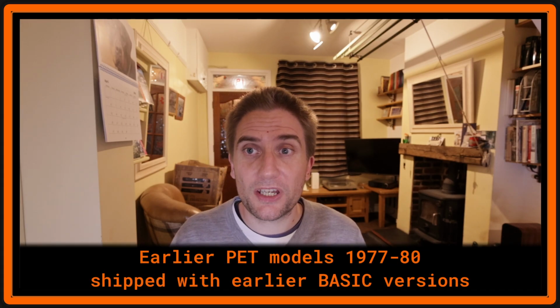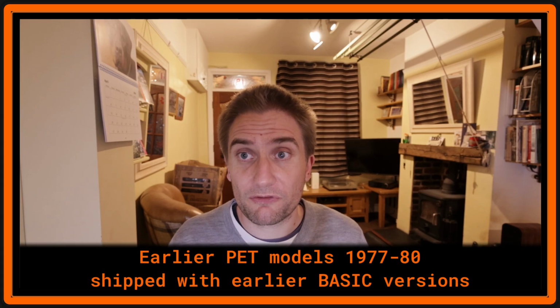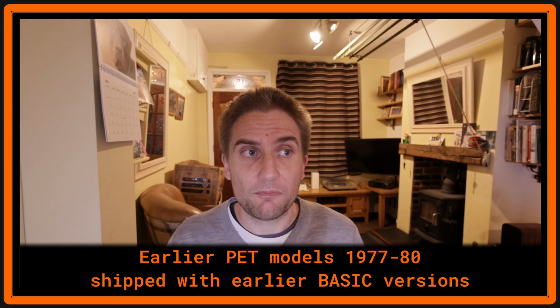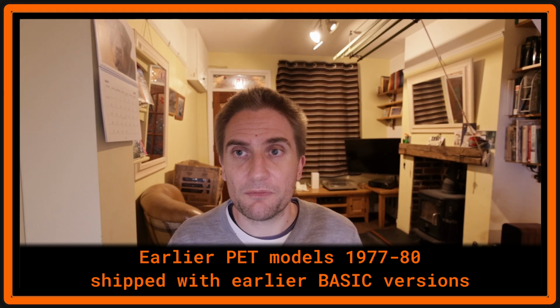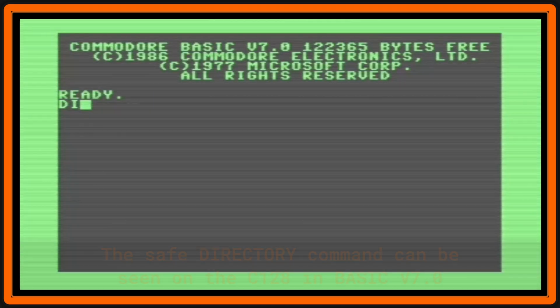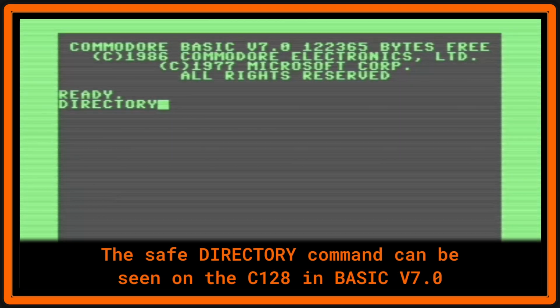Let me explain. Some models in Commodore's ancient but respected PET product line, which had BASIC 4.0 from circa 1980 onwards, included a directory command, a safe, dedicated way to list disk contents without touching your program in RAM.